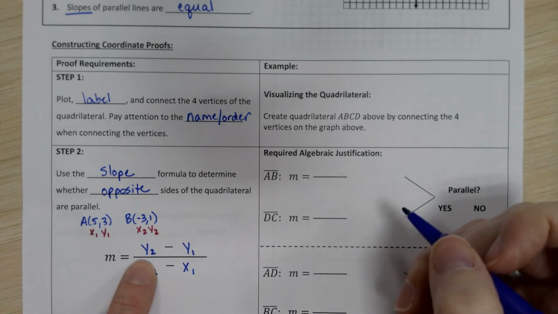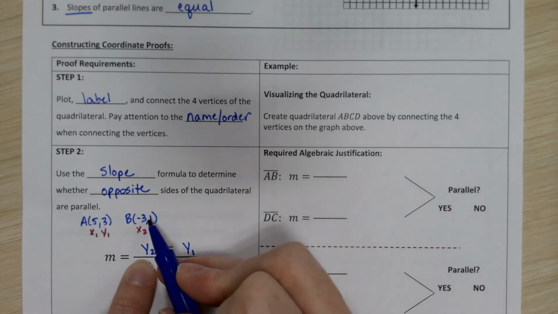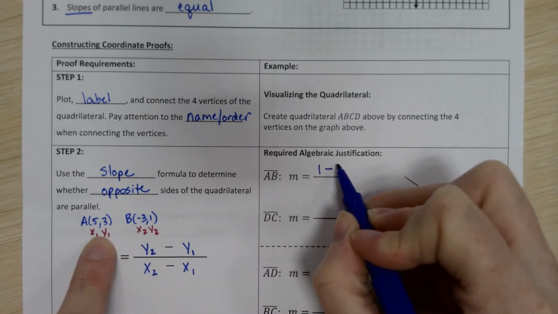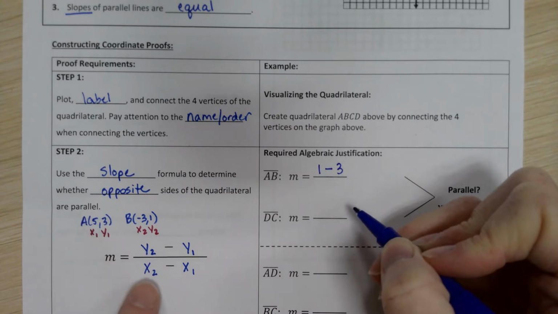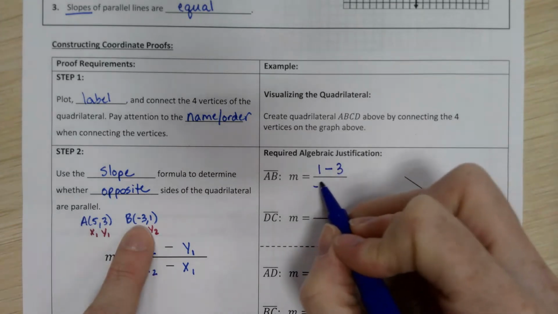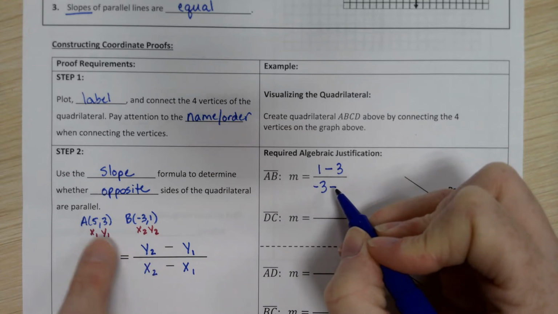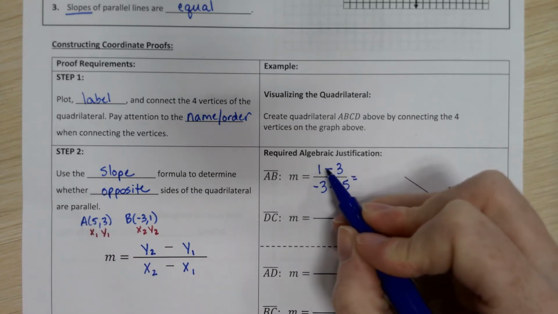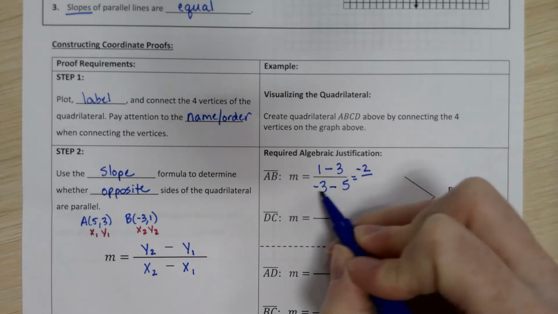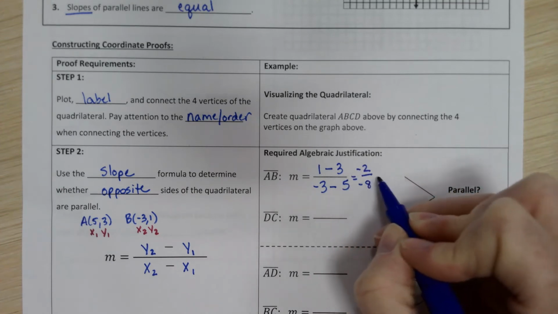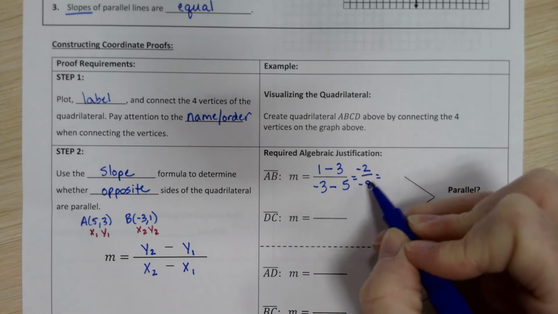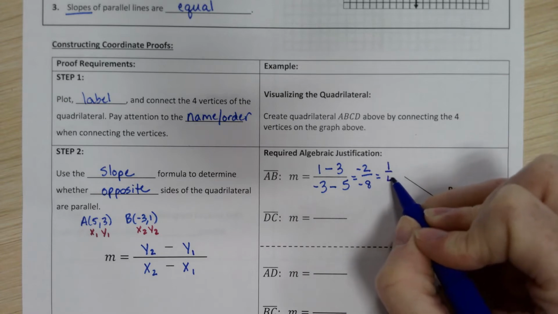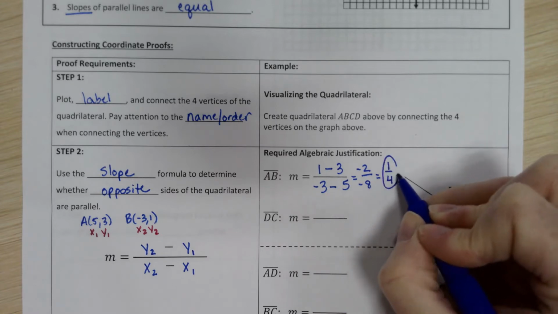So if I'm following out my slope formula, I would be taking the second y value, 1, minus the first y value, 3, then the second x value, which is negative 3, minus the first x value, which is 5. If we do some simplifying, 1 minus 3 is negative 2, negative 3 minus 5 is negative 8, and then if we reduce that fraction, we can divide both of these by the common factor of negative 2, and the slope for segment AB turns out to be 1/4.